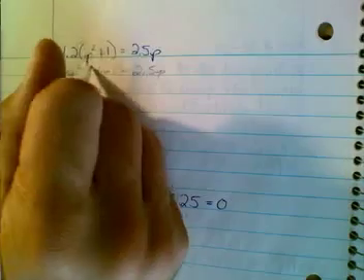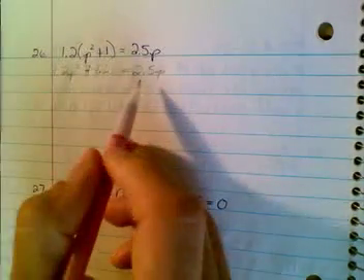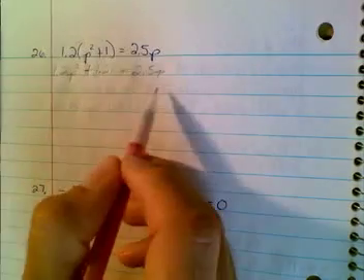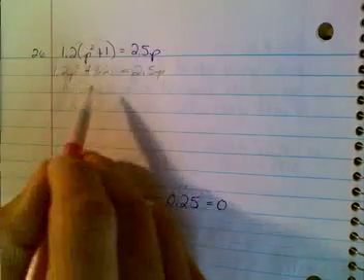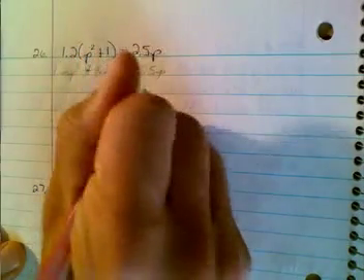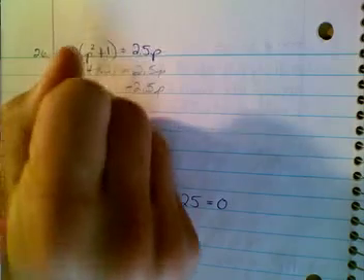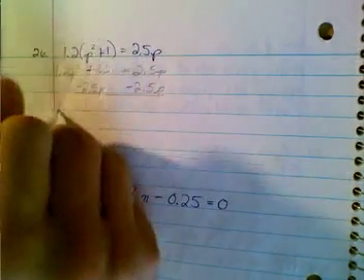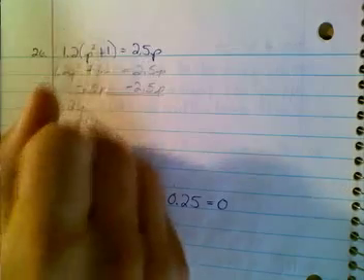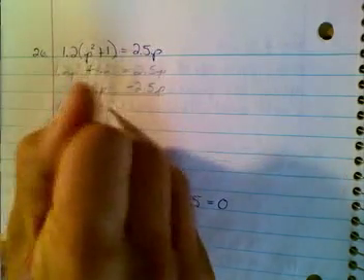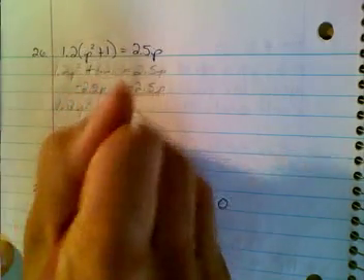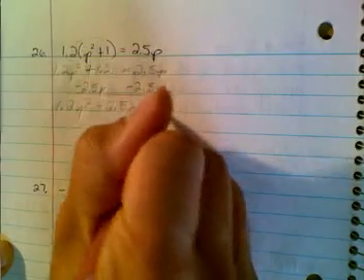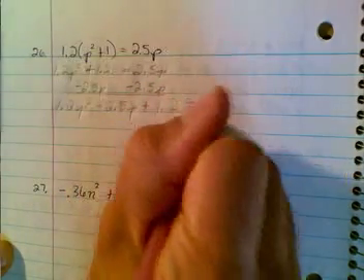This still doesn't look right because I need an a, b, and a c value. So I need ax squared plus bx plus c. So what I'm going to do is subtract this 2.5 p on both sides. This gives me 1.2 p squared minus 2.5 p plus 1.2 equals 0.